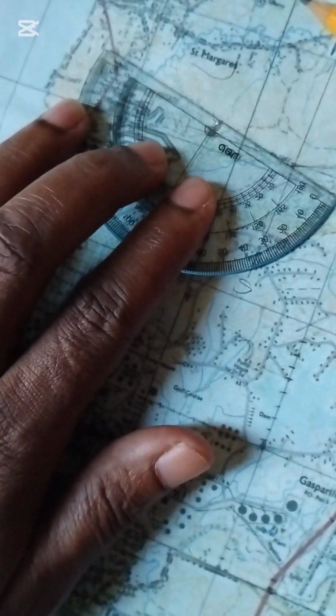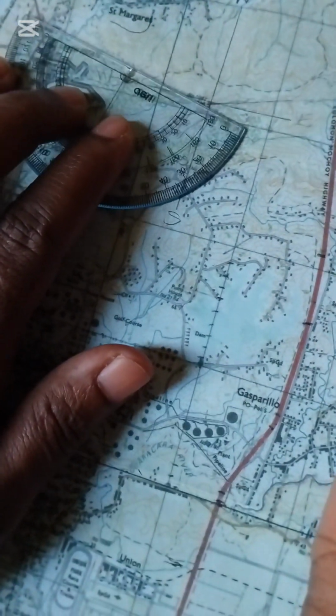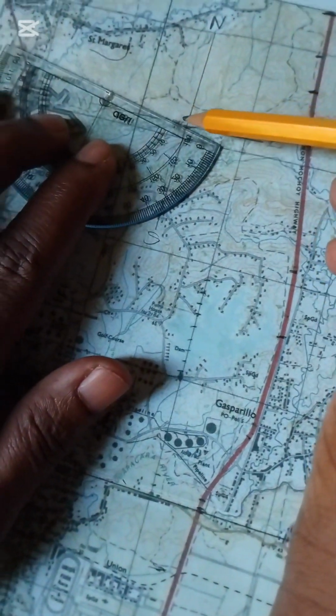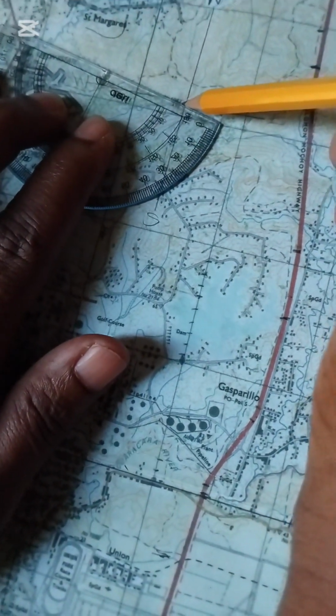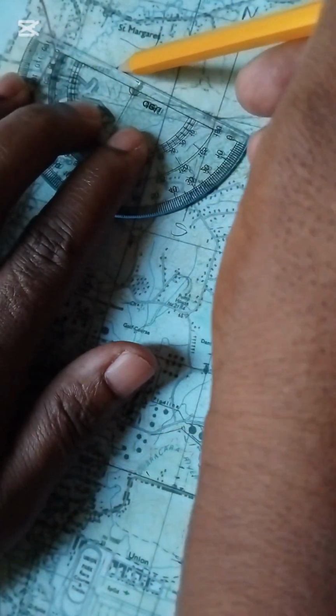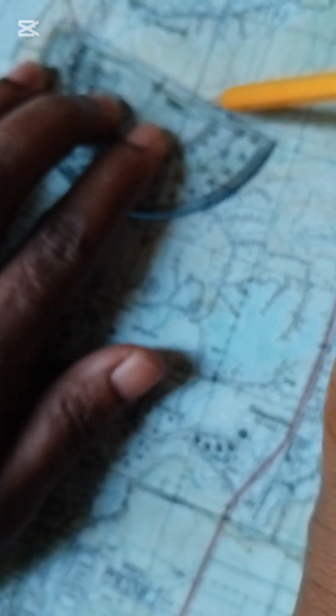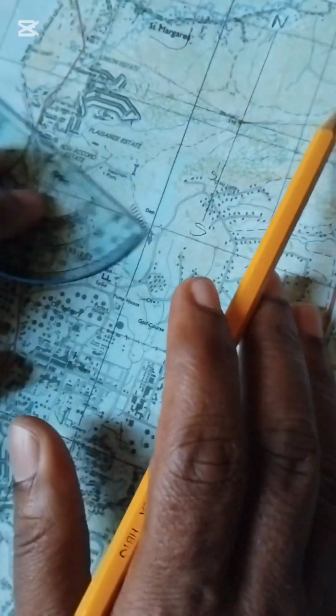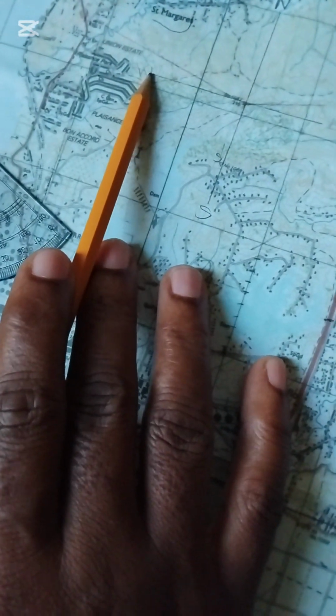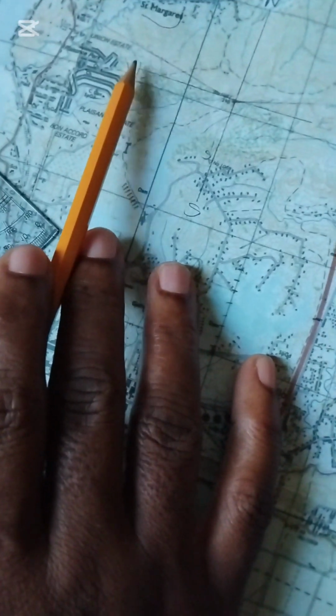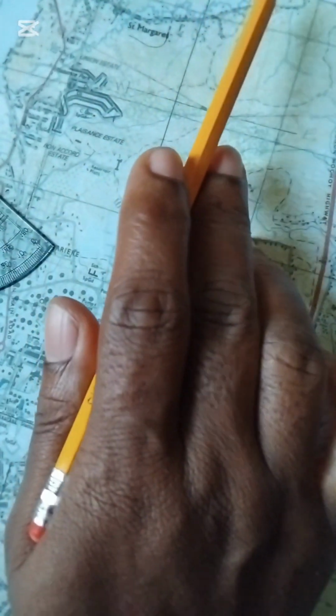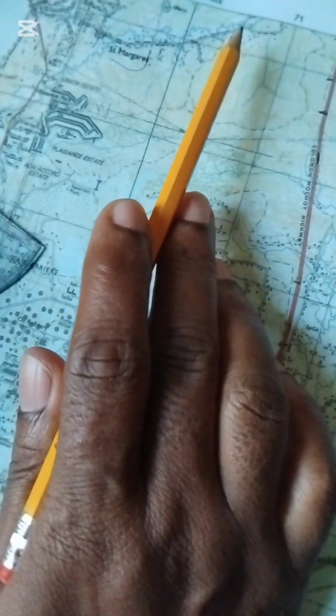And we're going to be giving the direction of the school from the Trig Station. Okay, so there we go. We connected both points. So we know here is west. We know that it is actually between west and north.